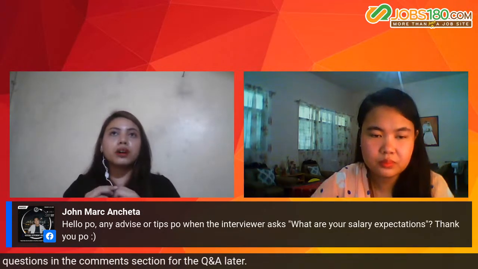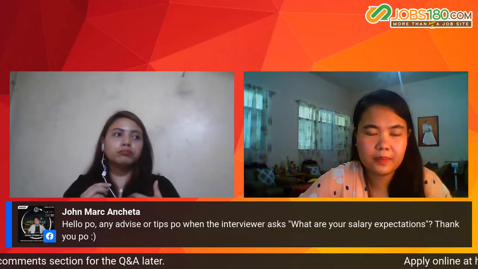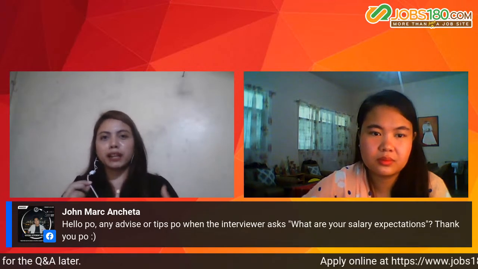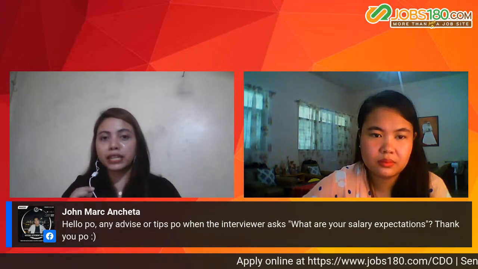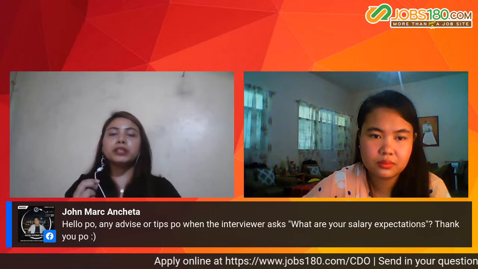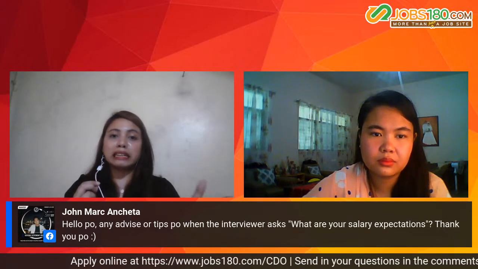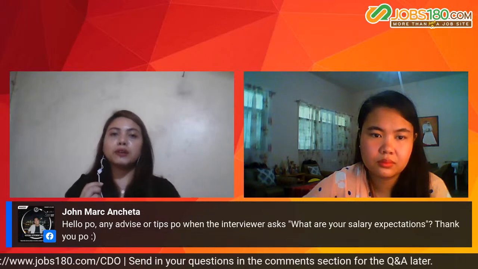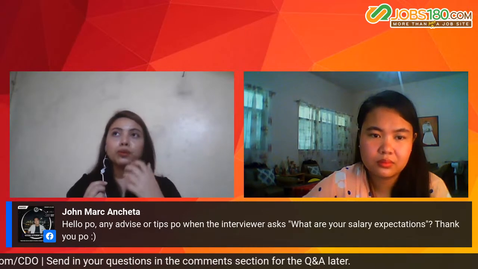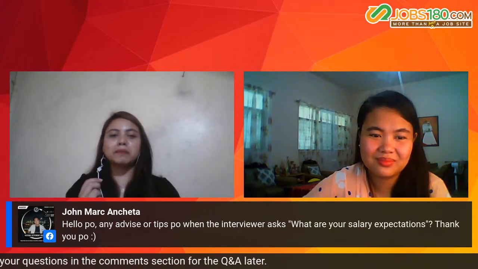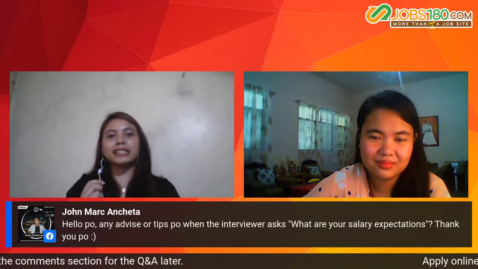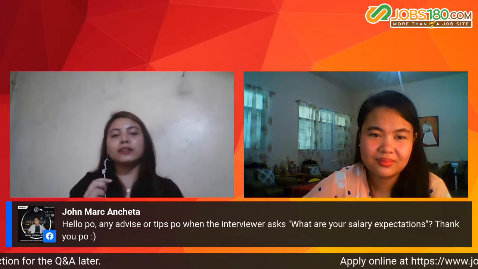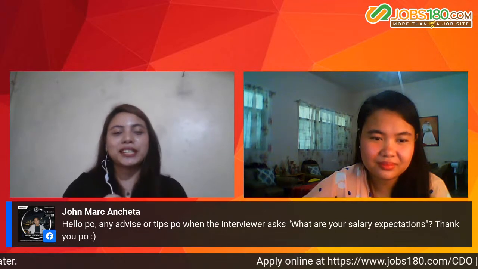So for manufacturing and for fresh graduates, if it's just entry level, staff positions, it would probably range around 18 and above. So that's probably a safe answer. But then again, do your research. If you're a registered chemist, the offer might be bigger, depending on what you're applying for. So, yeah, going back, do your research.